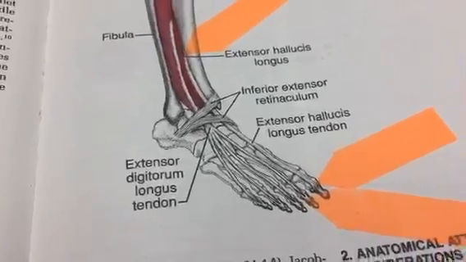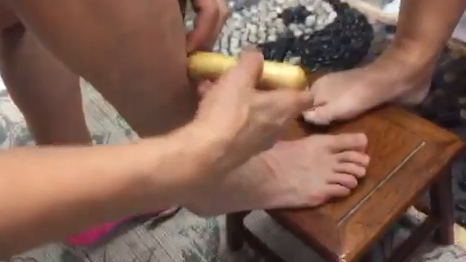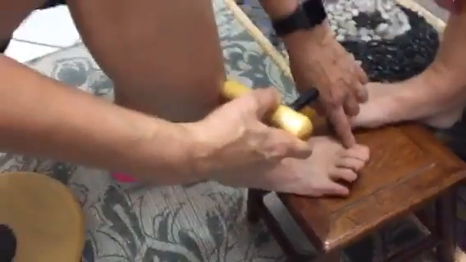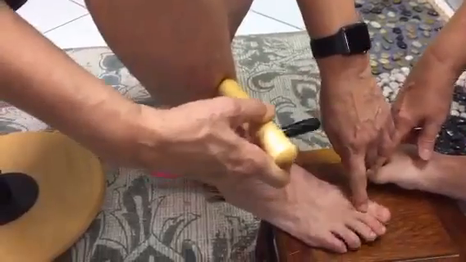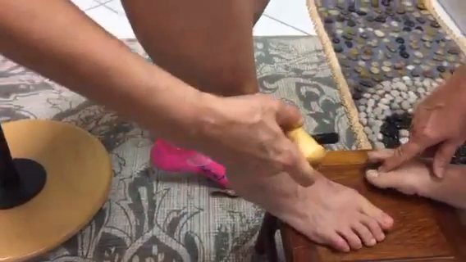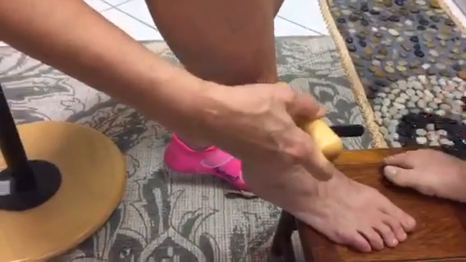Great. Okay, so let's take a look at that hallucis. We're going to go right here, and we could feel it. Maybe we could go ahead and resist, and we could feel where it is. Up there, exactly. You can feel it. That's a cool way to see it. Then we could go ahead and press on it and look for a painful spot.